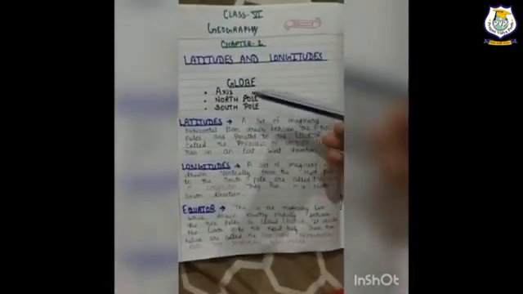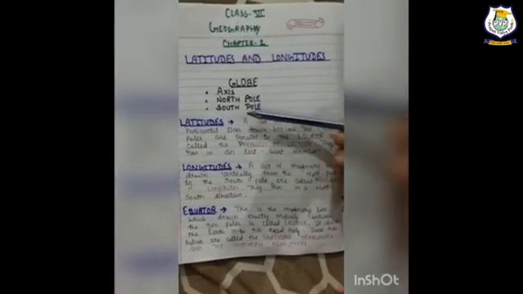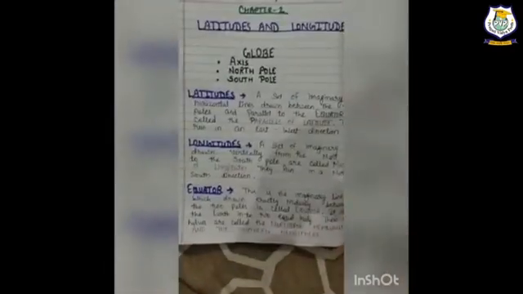Now understanding the concept of the latitude and longitude. Alright, here you can see in your chapter, this is your chapter, this globe axis, the north pole and the south pole, that right now I have explained you.